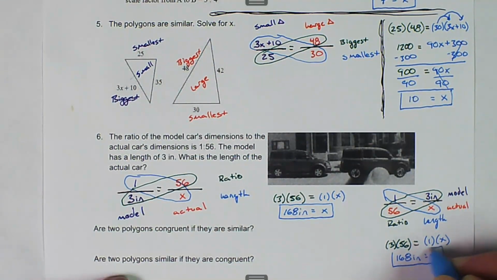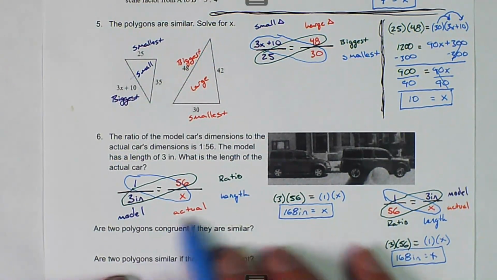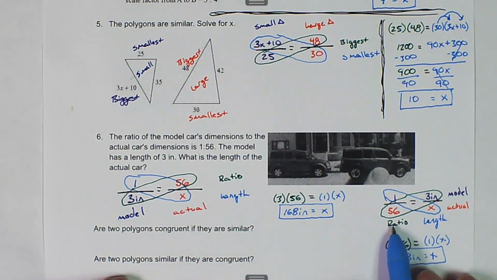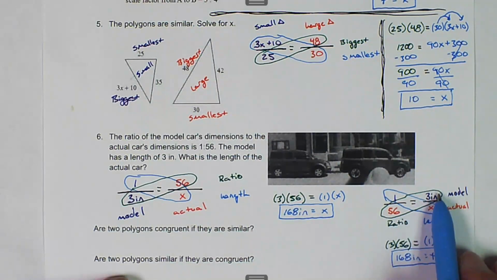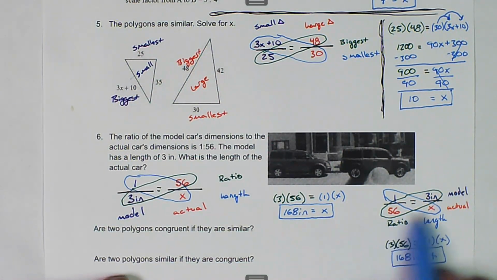So the point I'm trying to make here is it doesn't matter where you put the units. The only thing that matters is that you don't have part of the ratio in this left fraction and part of the ratio in this right fraction. You want to make sure that you have them either straight across or straight up and down.